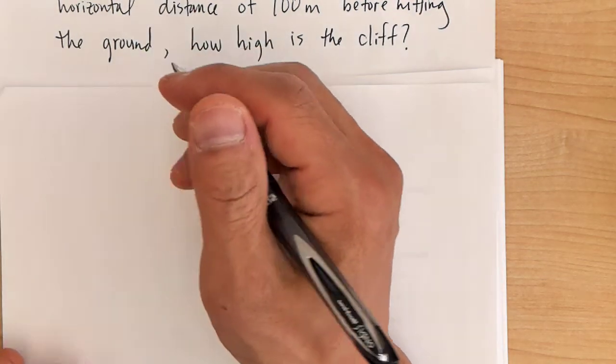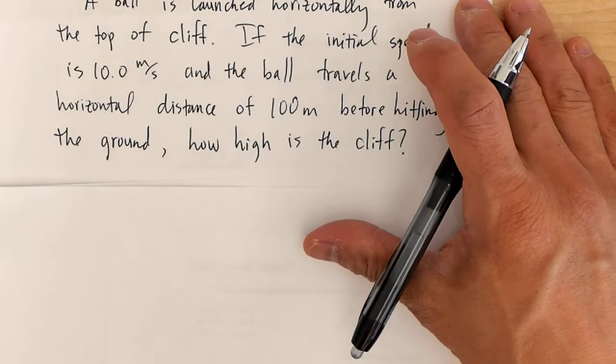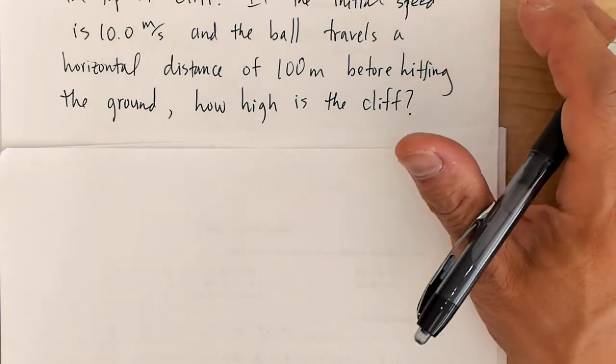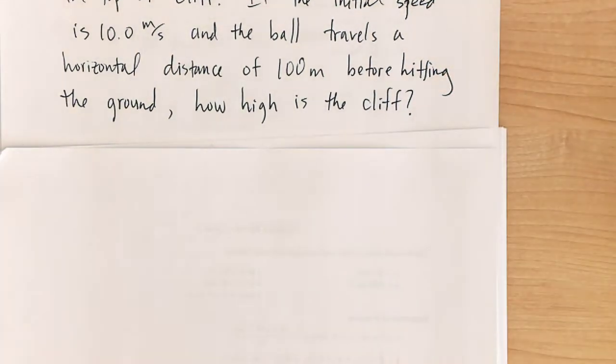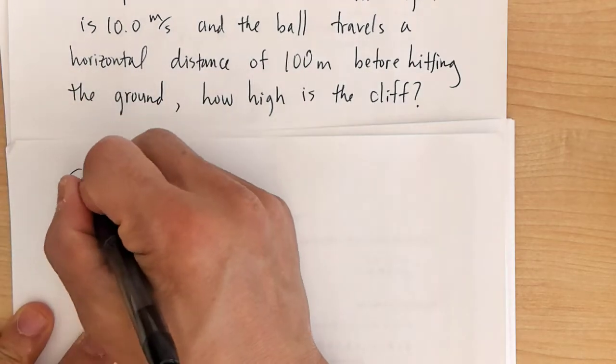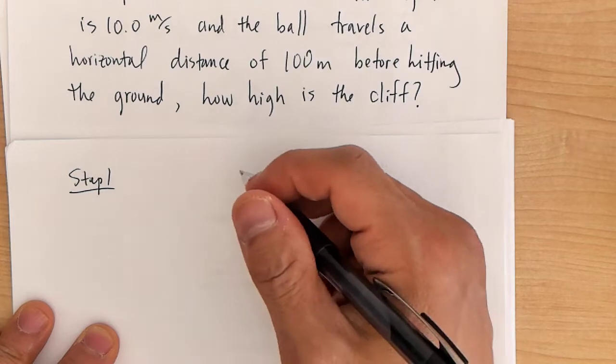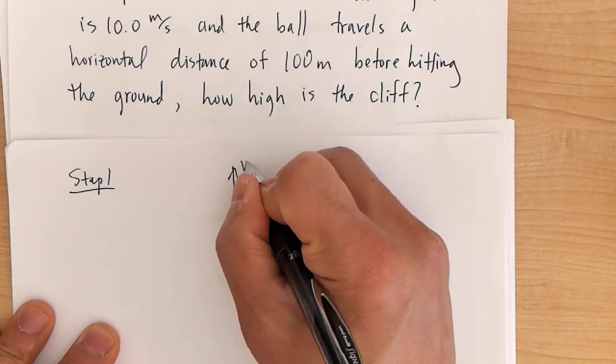Okay, so now let's go over the solution to this ball that's launched horizontally from the top of a cliff with initial speed 10 meters per second and travels 100 meters before hitting the ground. The question is, how high is the cliff? So let's start off with step one, and we want to get the x and y components of the velocity.